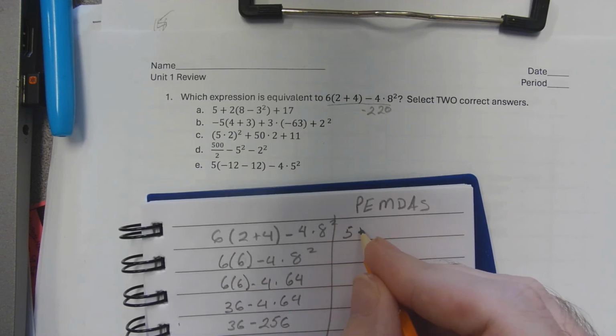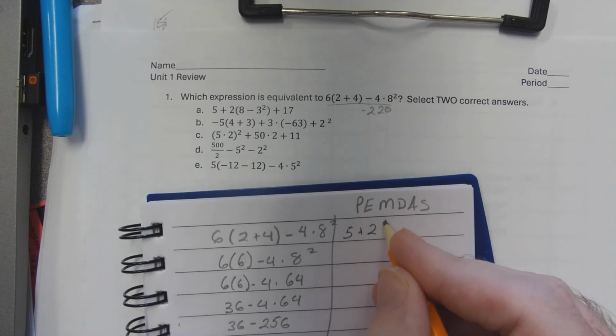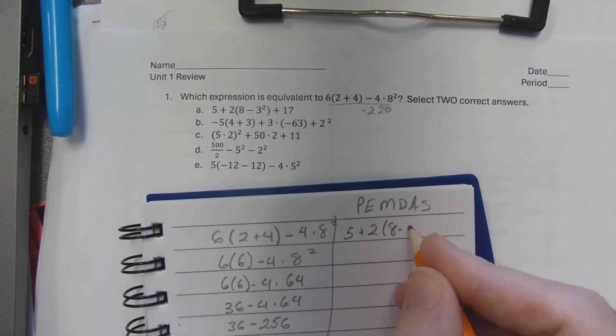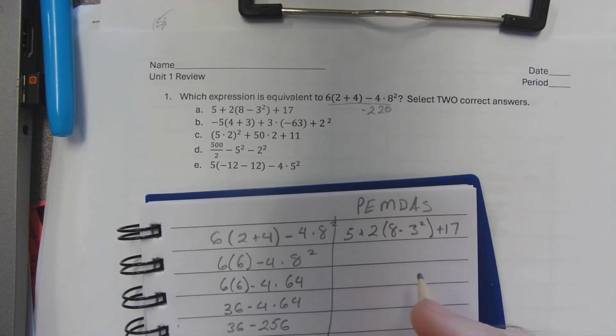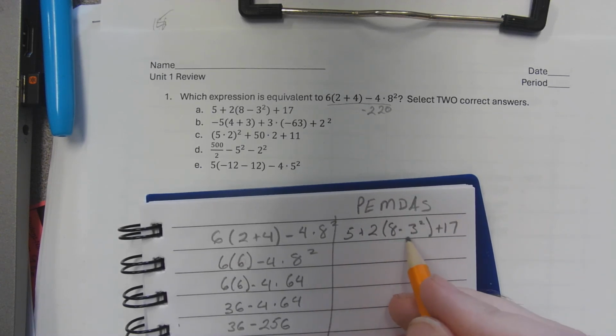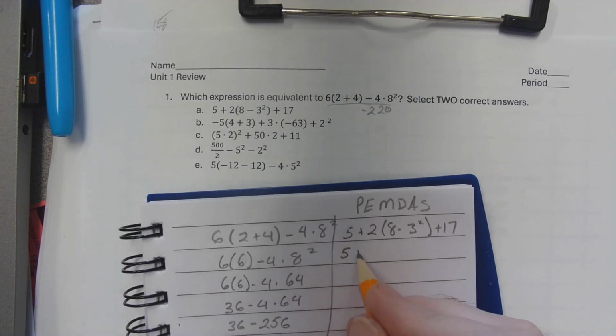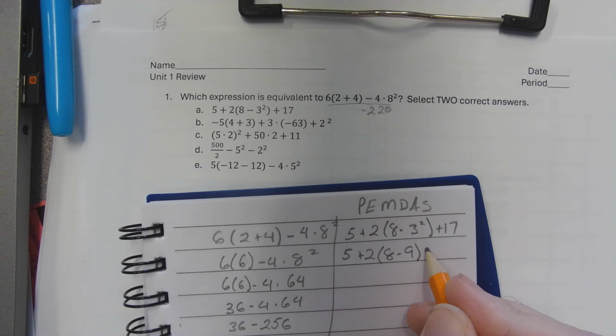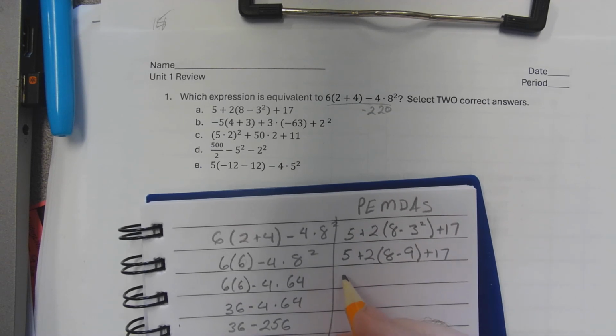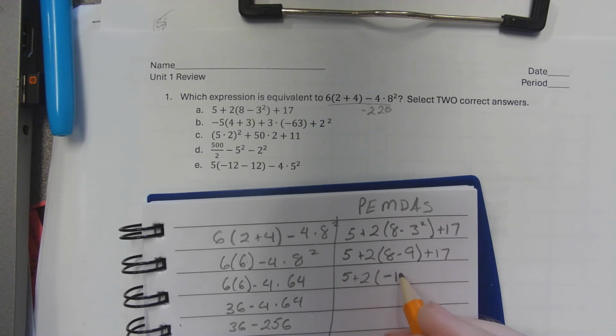5 plus 2 times (8 minus 3 squared) plus 17. Okay, start with parentheses. In the parentheses we have a subtraction and an exponent, so we do the exponent first. 8 minus 9. Then we do the subtraction in the parentheses. So 8 minus 9 is negative 1.